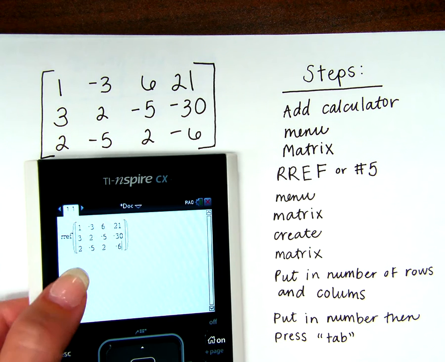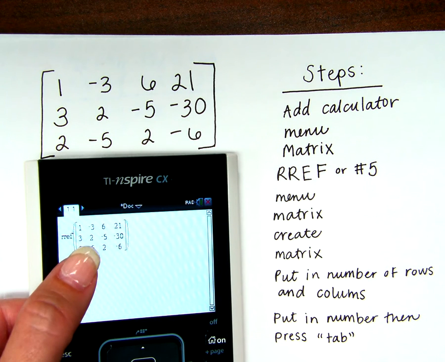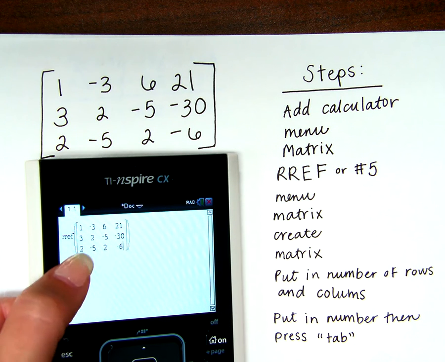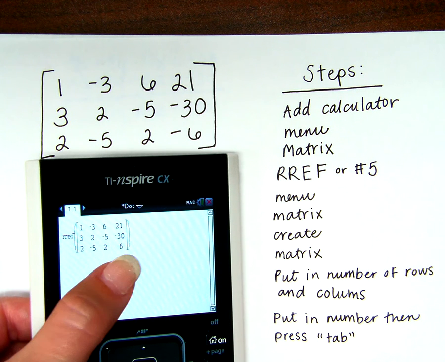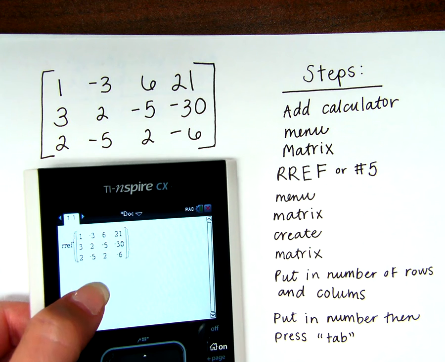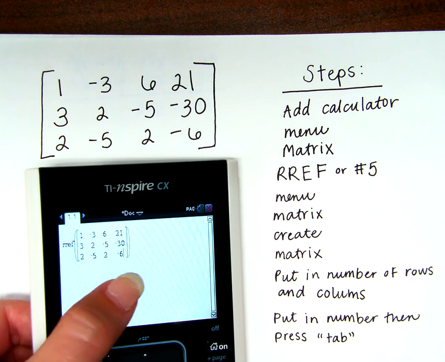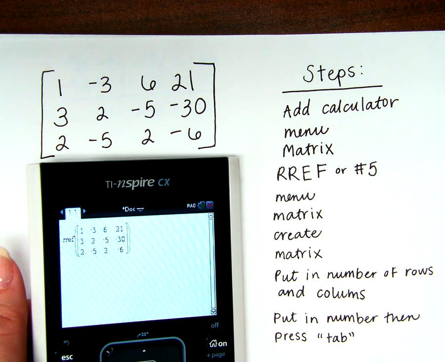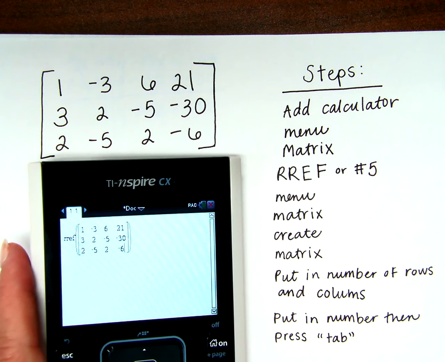I'm going to look back at what I just put in. 1, -3, 6, 21. 3, 2, -5, -30. 2, -5, 2, -6. Is what I entered what I meant to enter? Yes. Then I'm going to press enter.